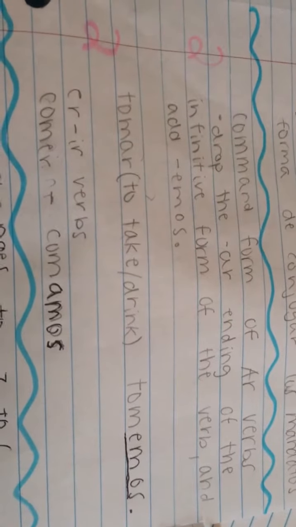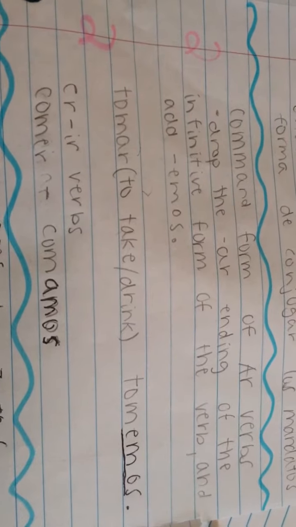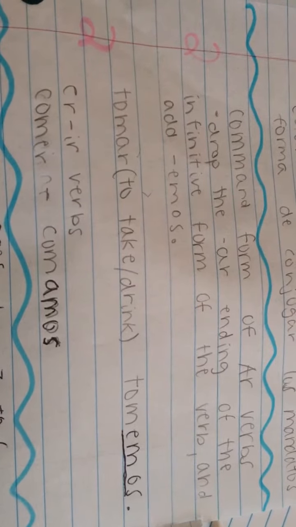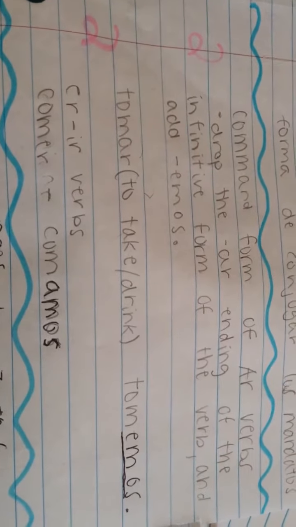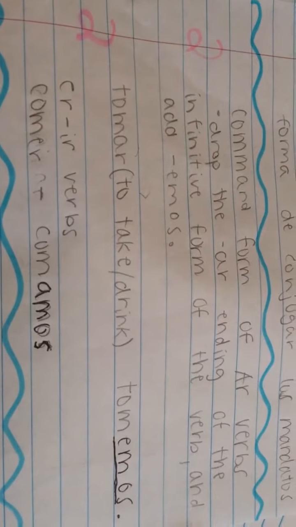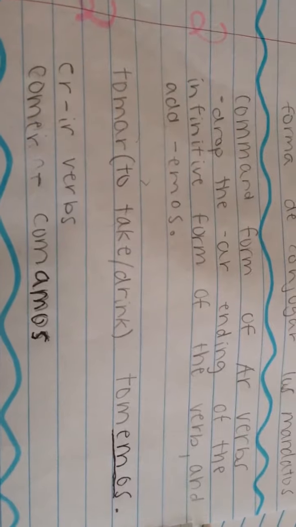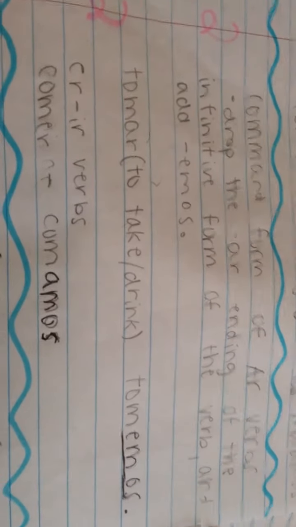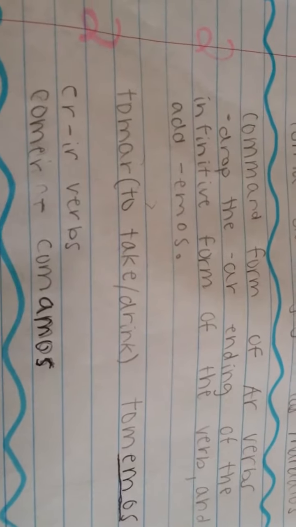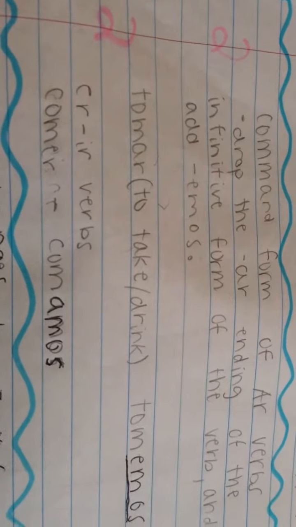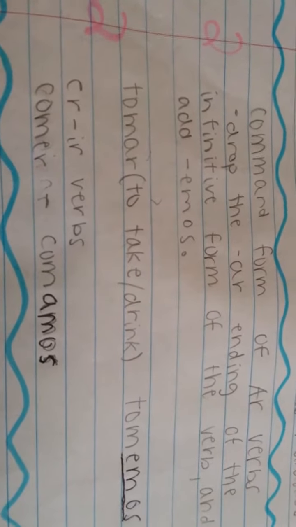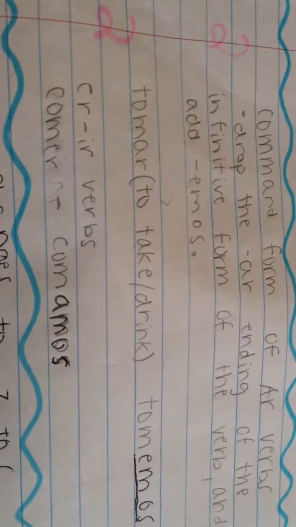So for ER, IR verbs, in this example, we have comer, and you do almost the exact same thing. You drop the ER or IR part of the infinitive, and you add amos. So in this case, it would mean let's eat. So, of course, with everything in Spanish, we have special cases and irregulars. So what do we do with all of those irregulars? Well, let's find out.